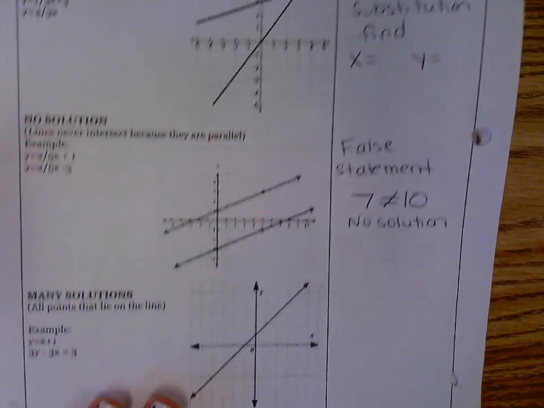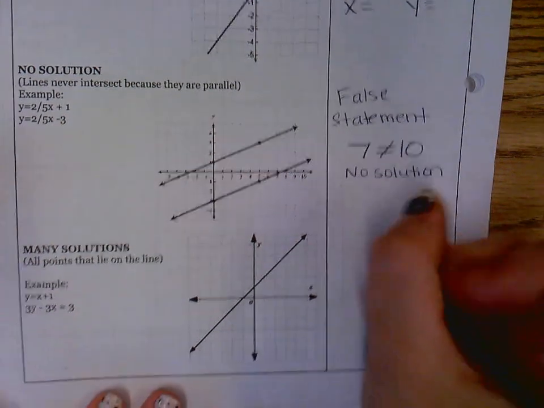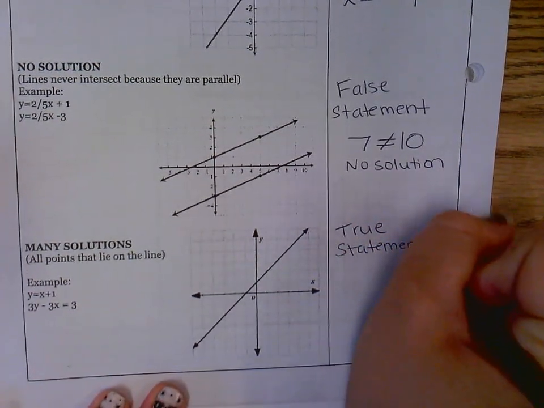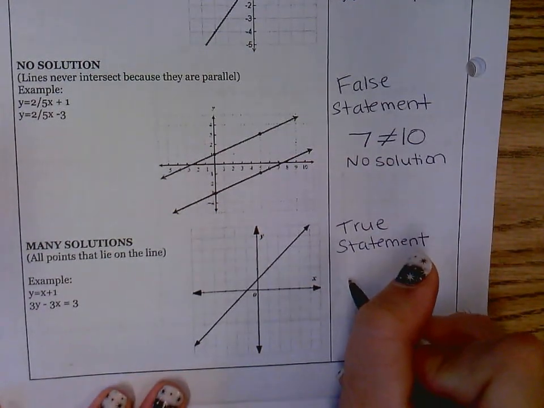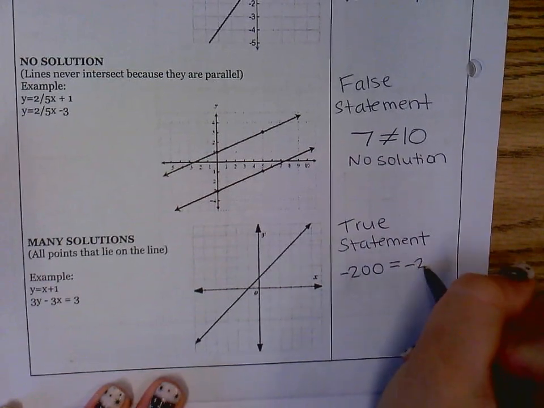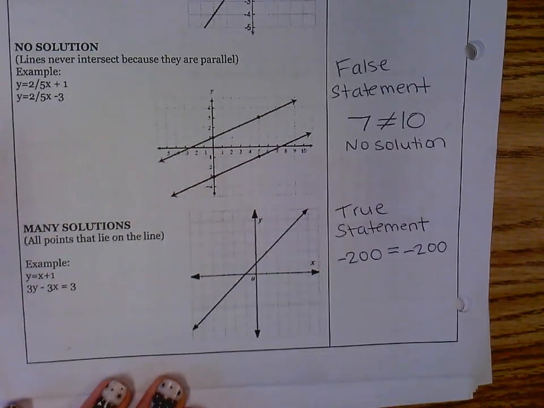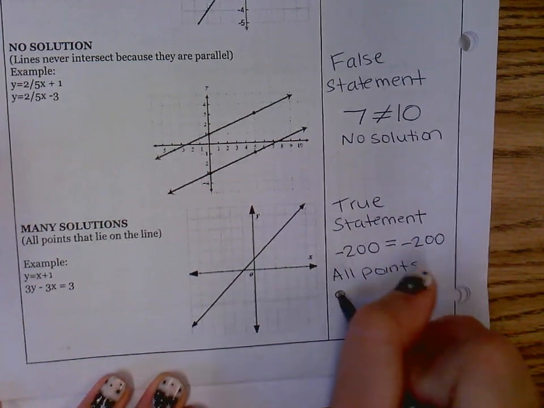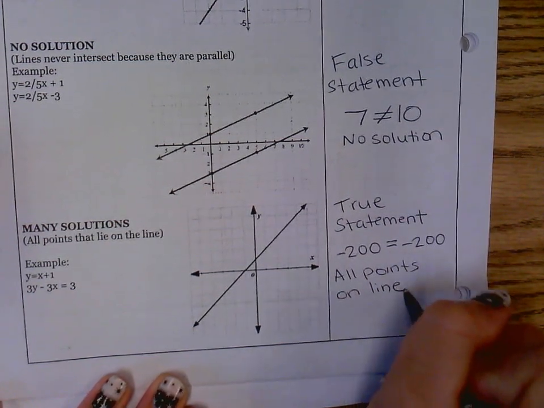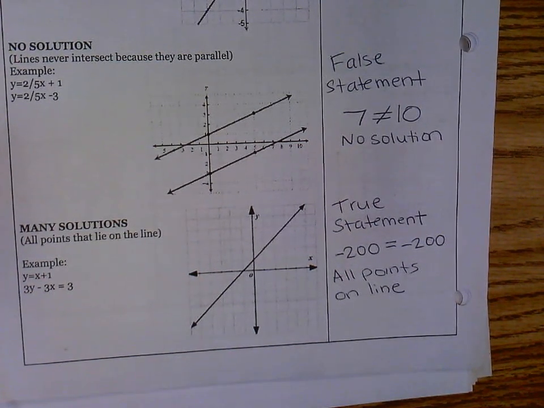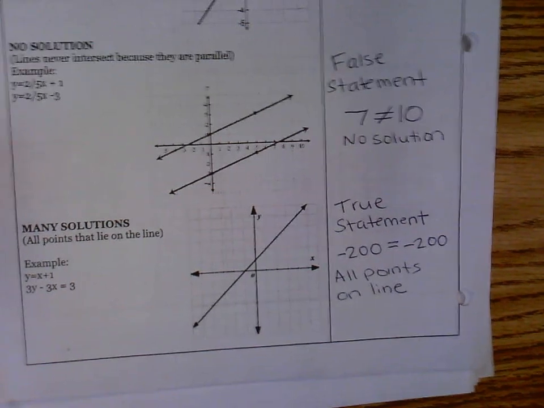And the other thing that could happen is you get a true statement. What did we get? Was it negative 200 equals negative 200? Negative 200 equals negative 200 was all points on the line. Is that enough to trigger back, if you're doing a test, like, oh, I got this outcome, what does that mean? And if it's not, these are your notes.